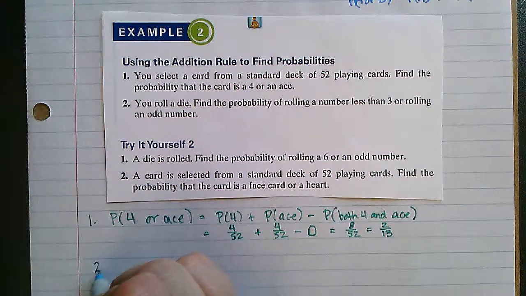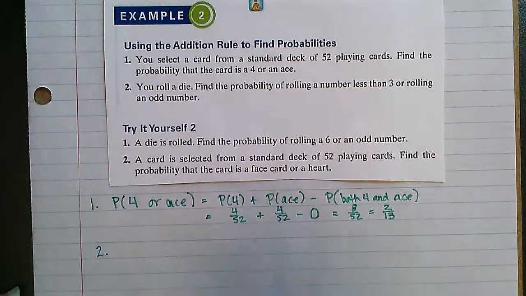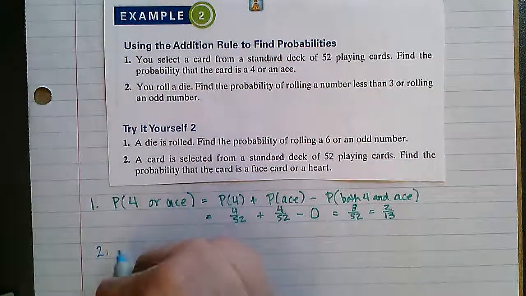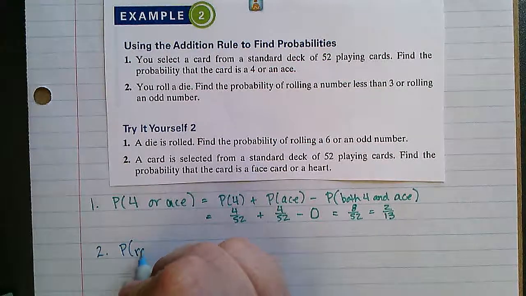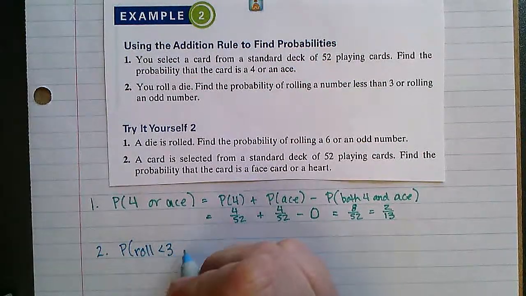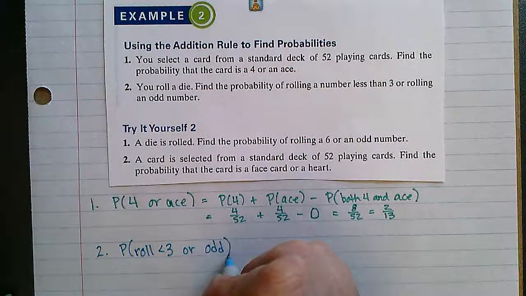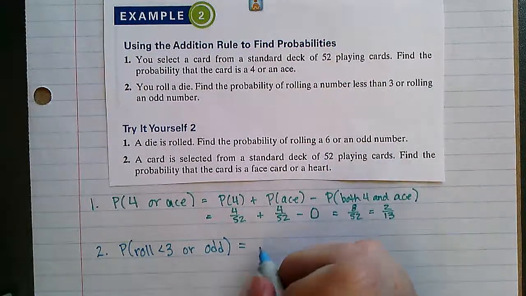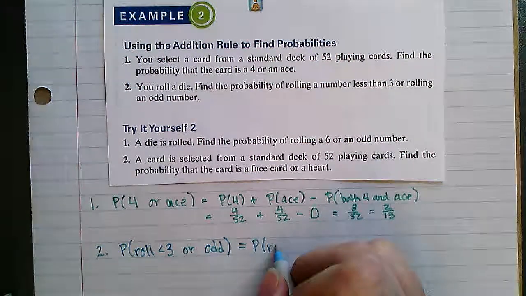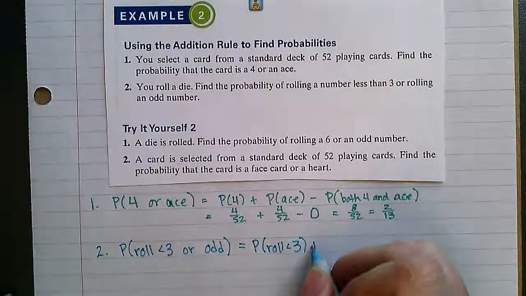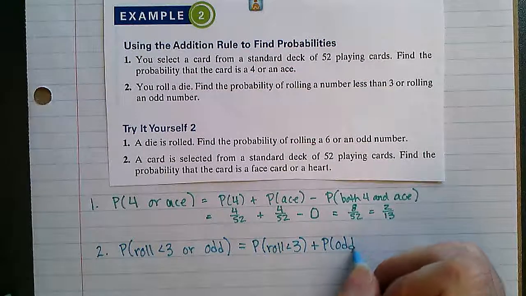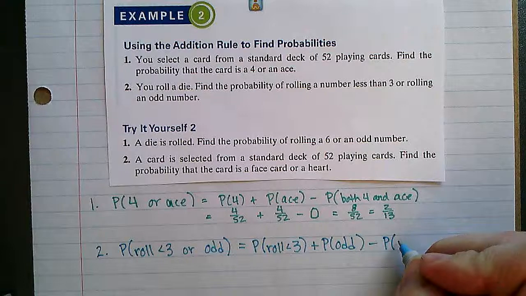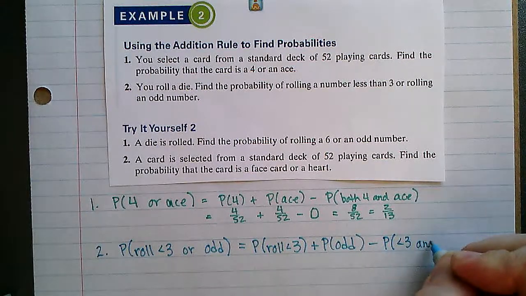Number 2. You roll a die. Find the probability of rolling a number less than 3 or rolling an odd number. So probability of rolling less than 3 or odd. So then we would want to take the probability that we roll less than 3 plus the probability that it is odd minus the probability that it is less than 3 and odd.